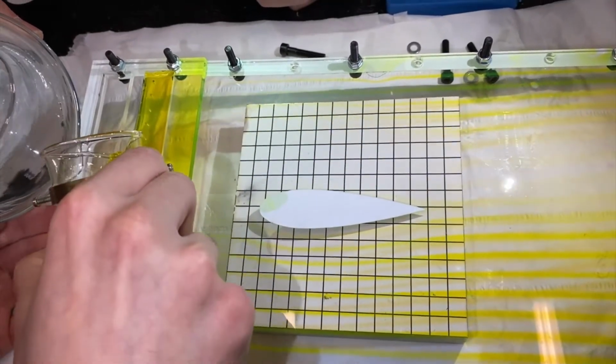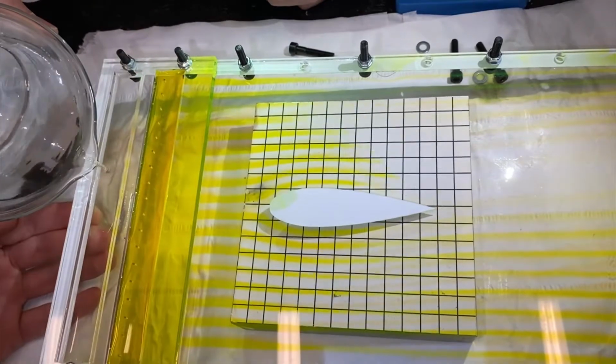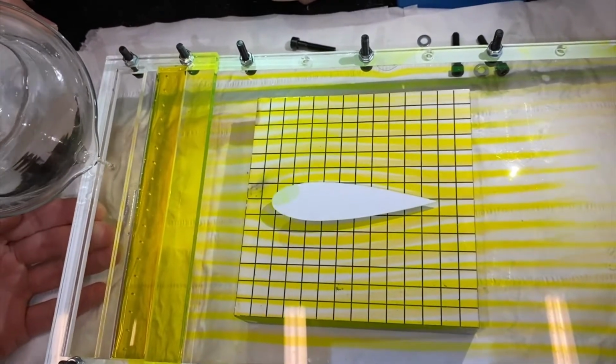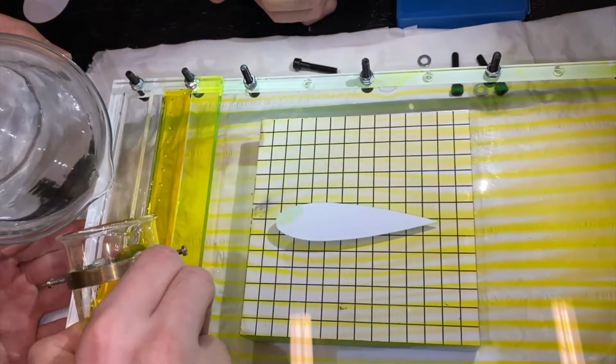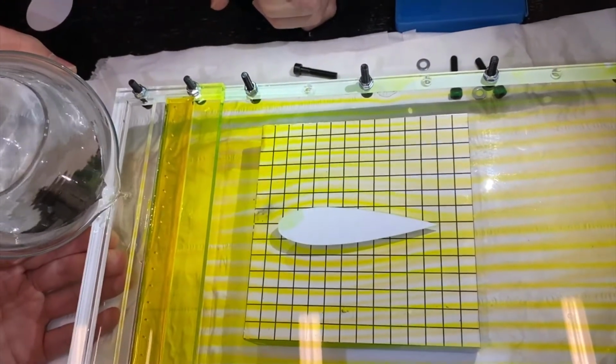The Hele-Shaw is a visualization technique where fluid is confined between two planes separated by a small gap. With this setup, laminar two-dimensional flow is visualized around different shape models.